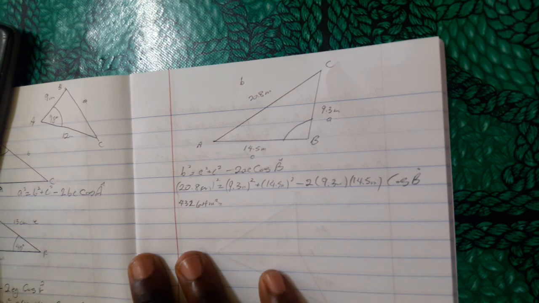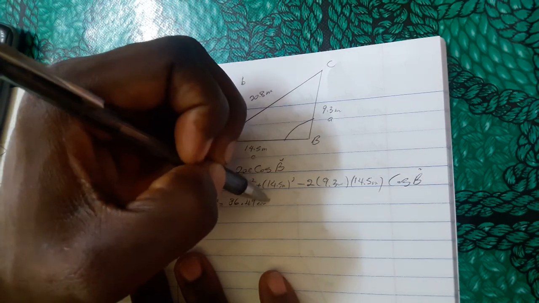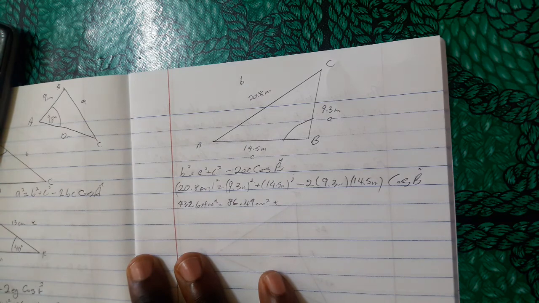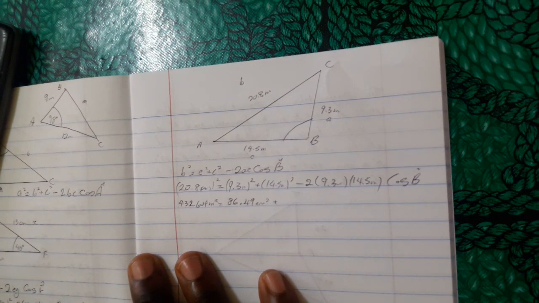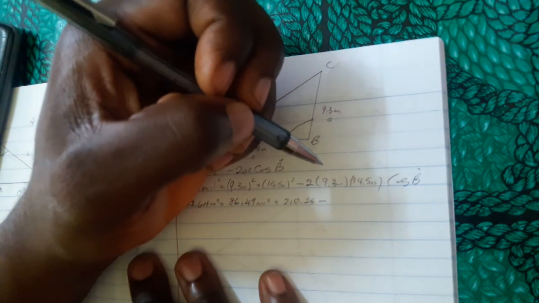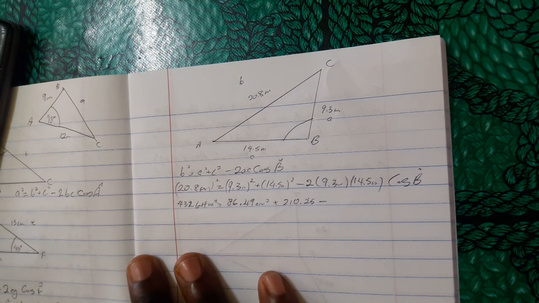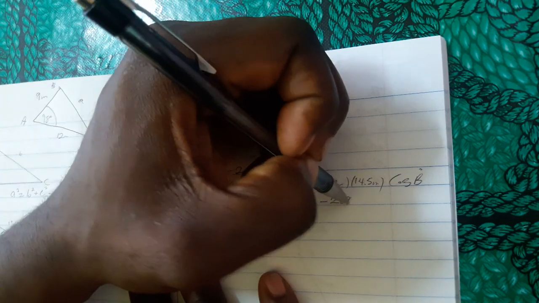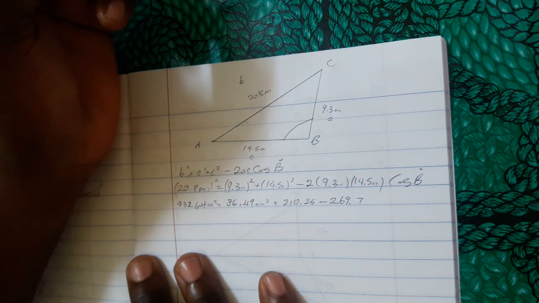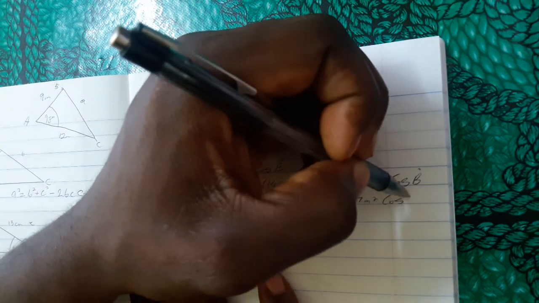9.3 squared gives us 86.49 meters squared, plus 14.5 squared gives us 210.25, minus 2 times 9.3 times 14.5 gives us 269.7 meters squared cos the angle B. We don't know what it is.